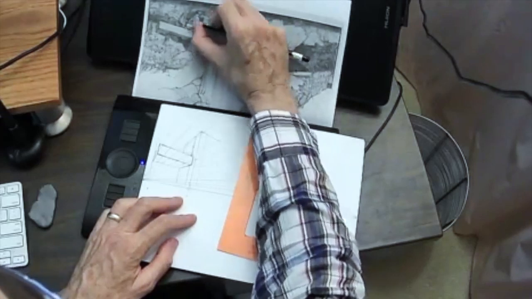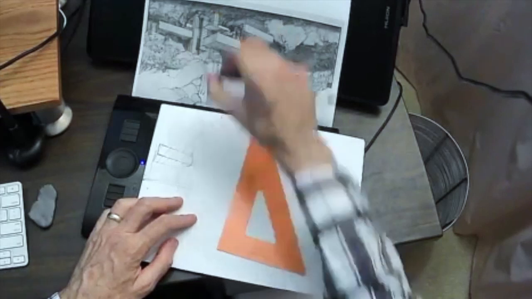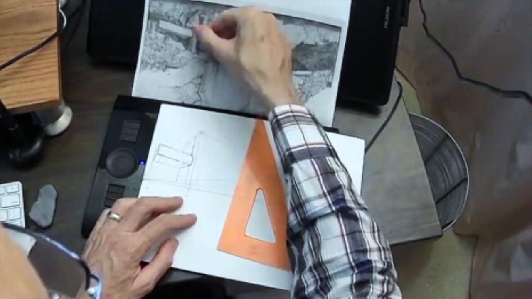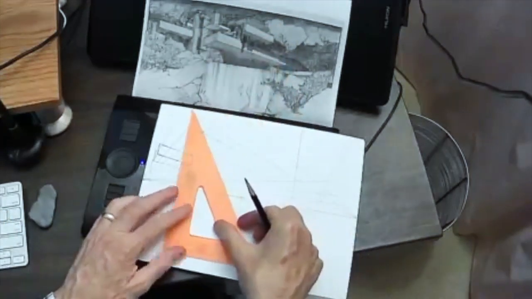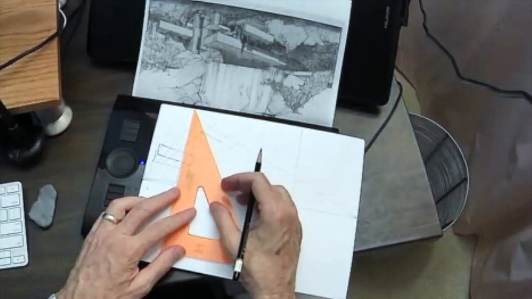How about this measurement? That I know. So this distance from here to here. I'm a little bit too deep on mine here, so I need to adjust that. I went too deep.